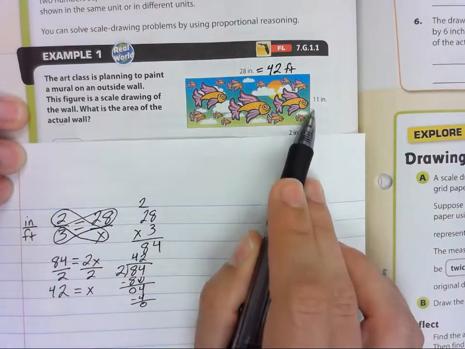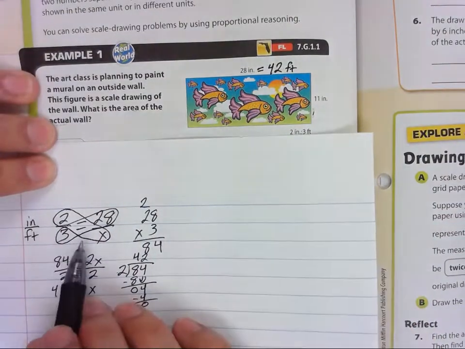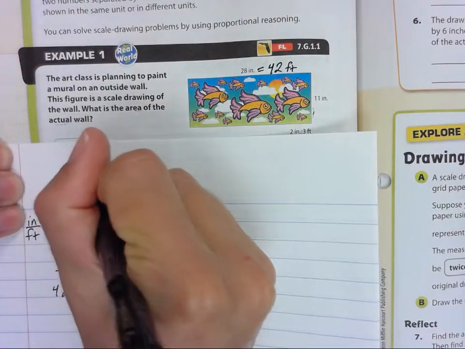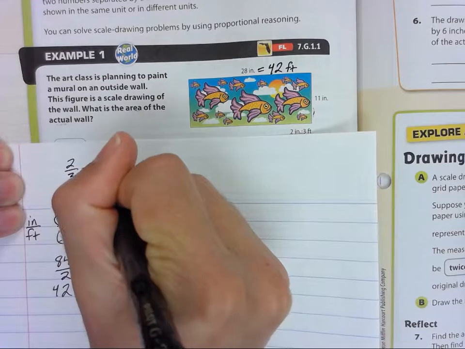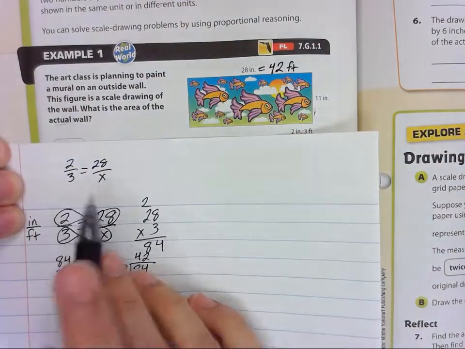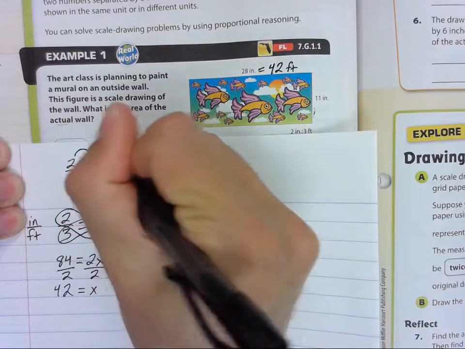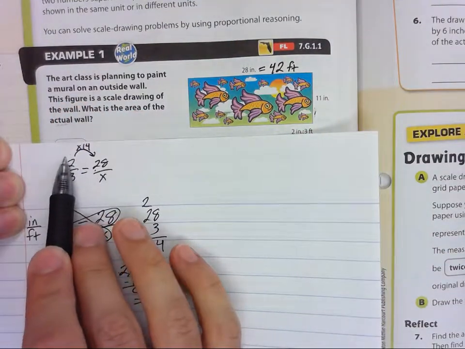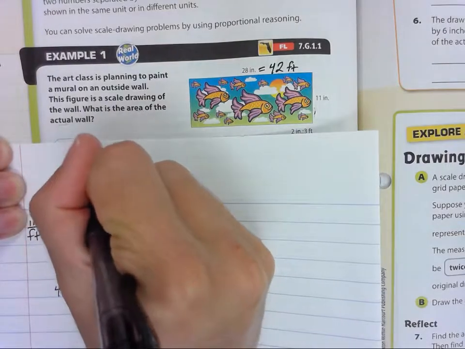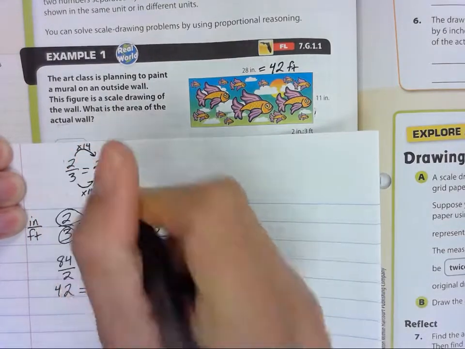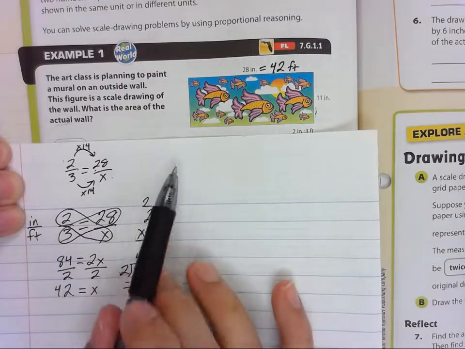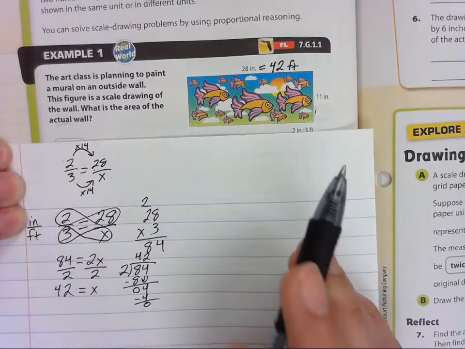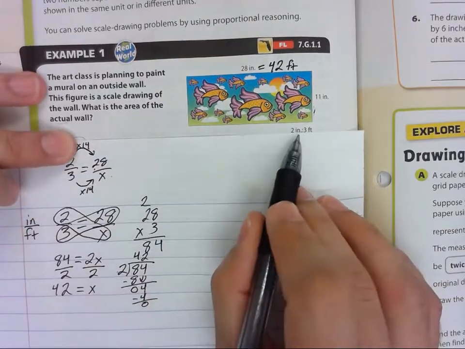Now we need to find this actual length. And if we go back, our original scale was 2/3 equals 28 over x. You might not know this, but since it's even, this will go evenly, and you could have multiplied by 14. When you multiply by 14 on the top, multiply by 14 on the bottom, and you would have gotten 3 times 14, which is 42. Let's look at the next one.